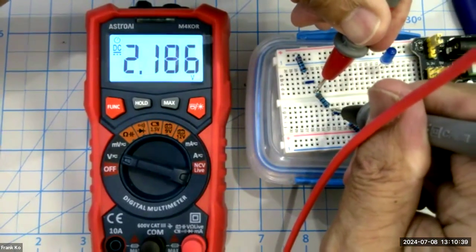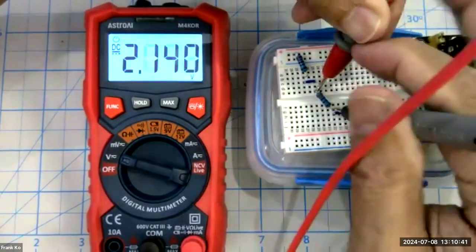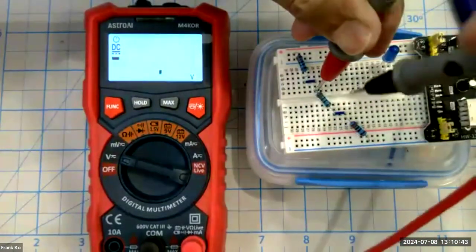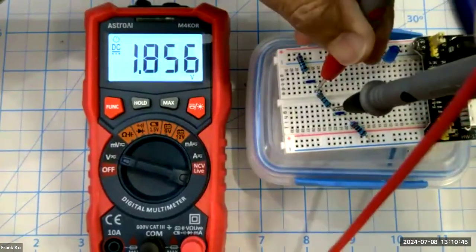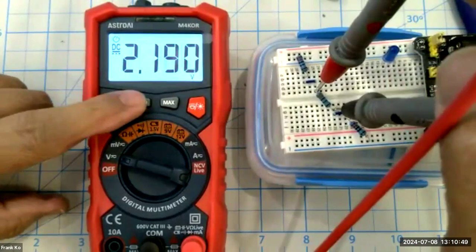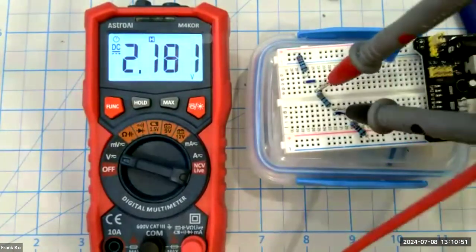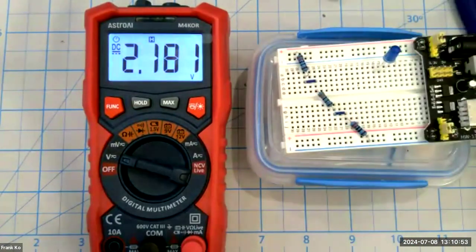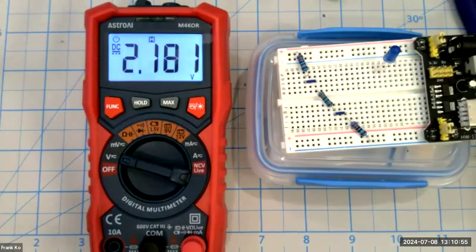2 point, yeah, as this is jumping around, what you're going to need to do here is wait for a steady moment, press the hold button, and record it. Is this close to your calculated value? As you previously calculated, let's take a look.